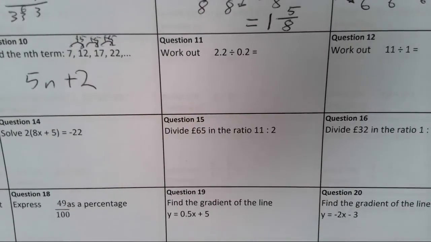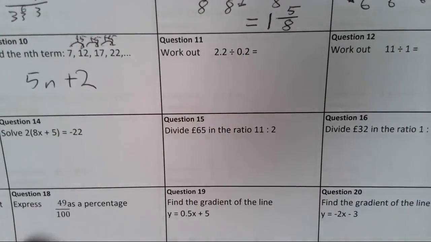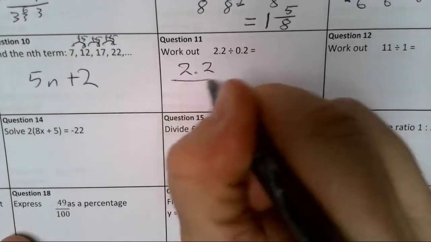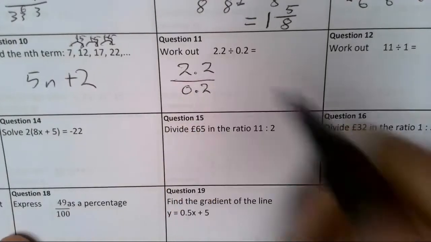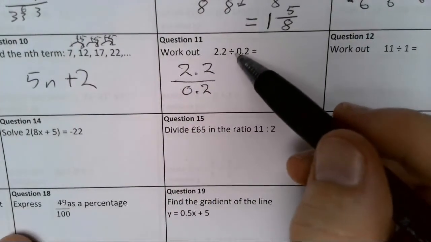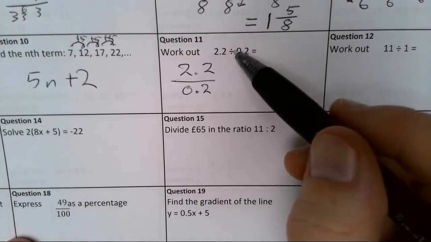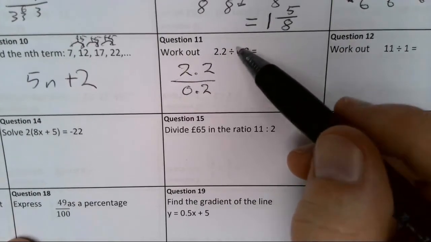Okay, next question, question 11. 2.2 divided by 0.2. Write it as a fraction. It's going to make it well easier. 2.2 divided by 0.2. This division symbol here just shows you the fraction, shows you how to write it.